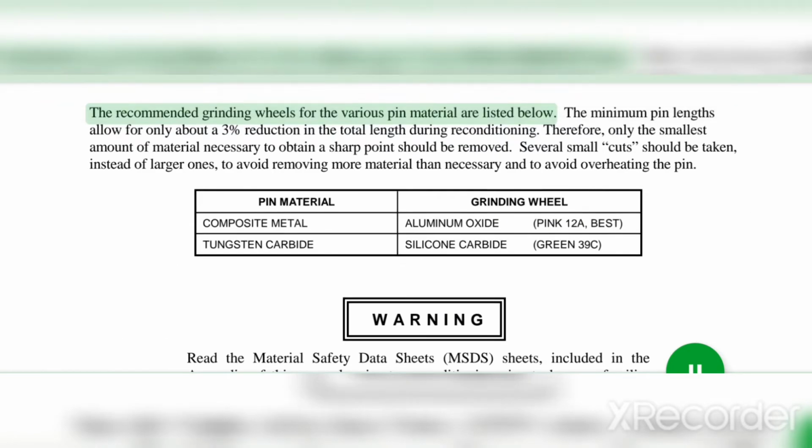The recommended grinding wheels for the various pin materials are listed below. The minimum pin lengths allow for only about a 3% reduction in the total length during reconditioning. Therefore, only the smallest amount of material necessary to obtain a sharp point should be removed. Several small cuts should be taken, instead of larger ones, to avoid removing more material than necessary and to avoid overheating the pin. Pin material, grinding wheel. Composite metal: aluminum oxide, pink 12A, best. Tungsten carbide: silicon carbide, green 39C.